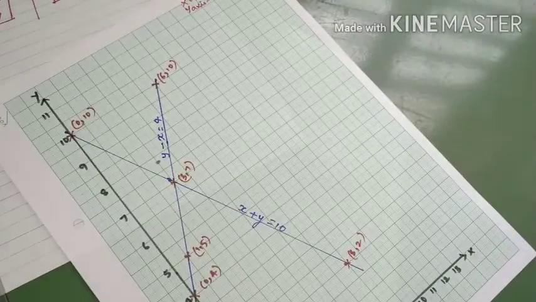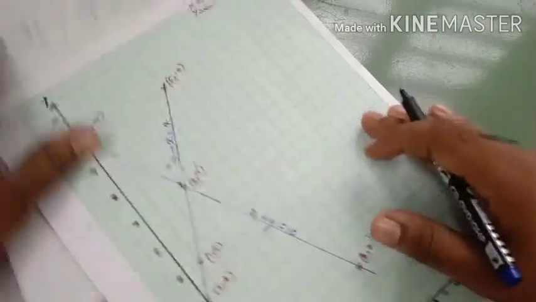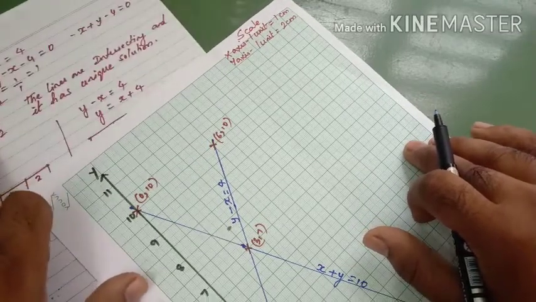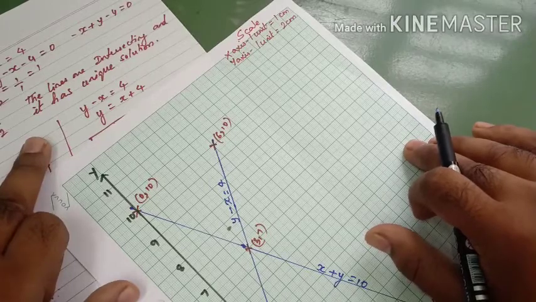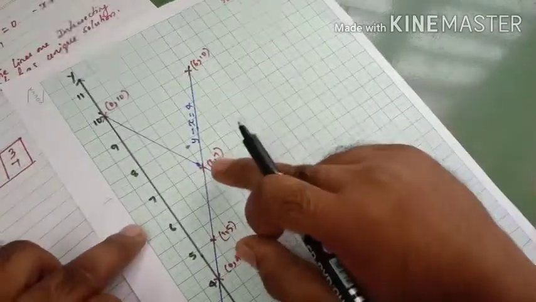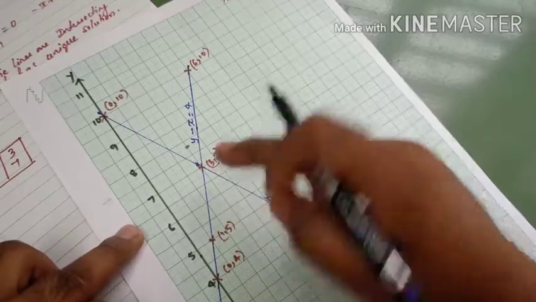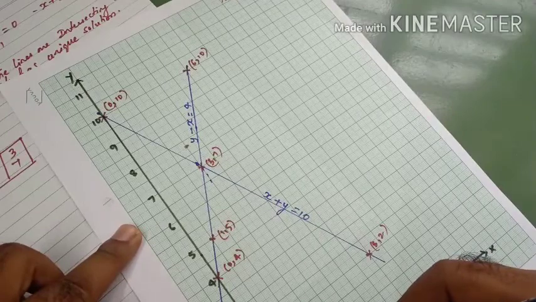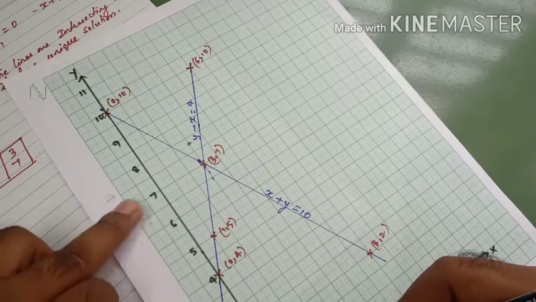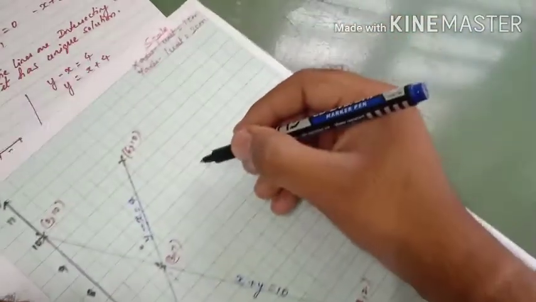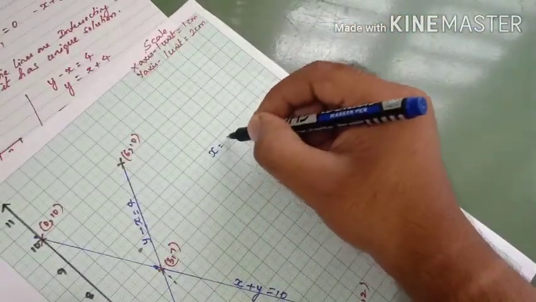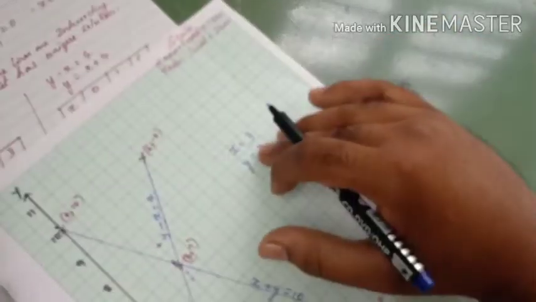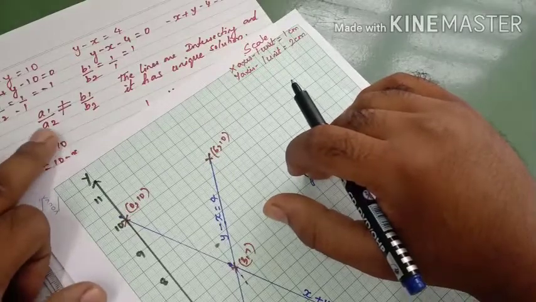So these two lines are intersecting. By the condition we said, when a1 by a2 is not equal to b1 by b2, then the lines are intersecting and it has a unique solution. Likewise, if we extend this, you will be getting the x value as 3 and y value as 7. This is the point. So from this graph we came to a solution that x is 3 and y is 7. So graphically you can find the solutions whenever the condition a1 by a2 is not equal to b1 by b2.